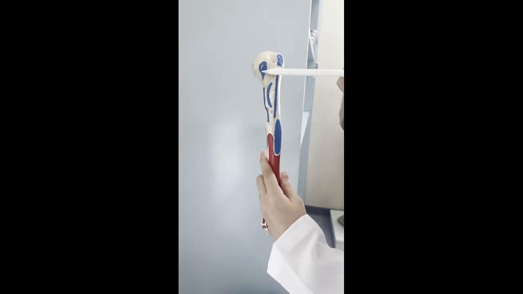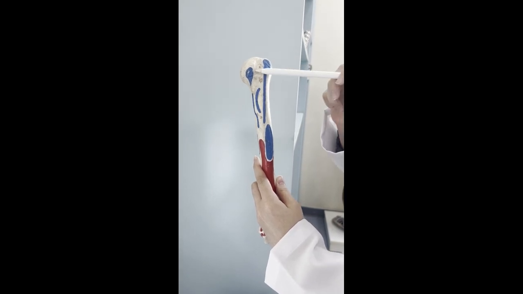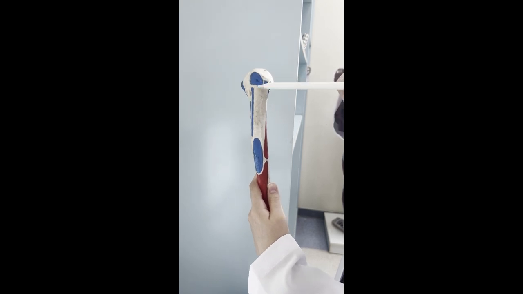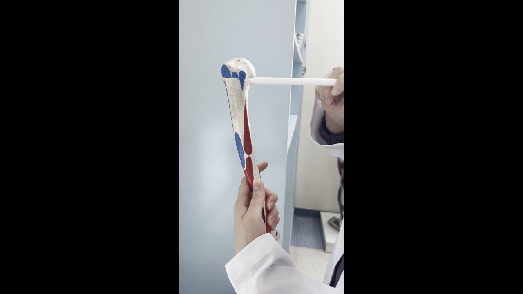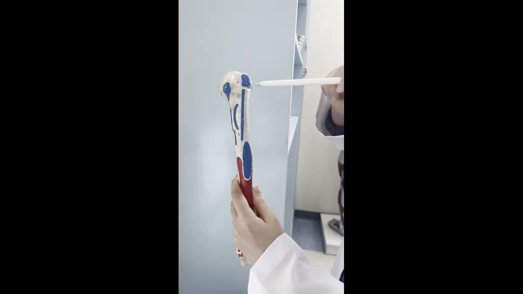So in the lesser tuberosity, one muscle inserts there, and that is the subscapularis. And here at the greater tuberosity, you have the supraspinatus insertion, infraspinatus, teres minor. Okay, so these together will make the rotator cuff.